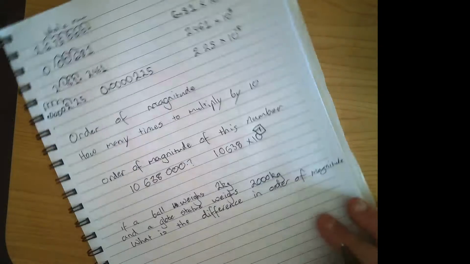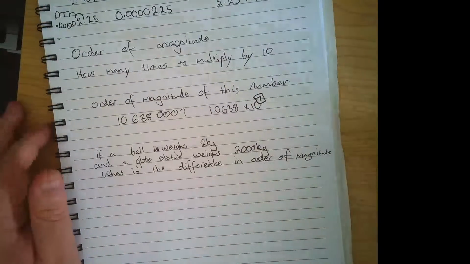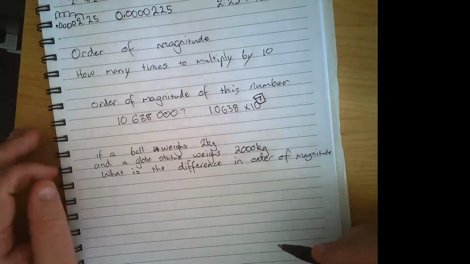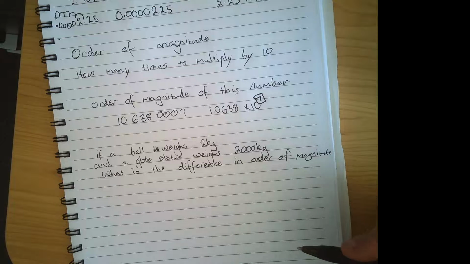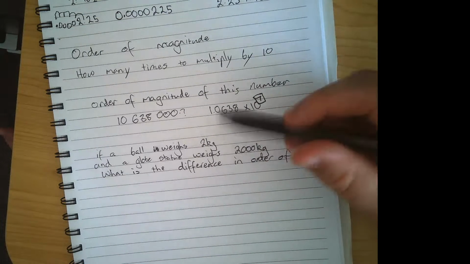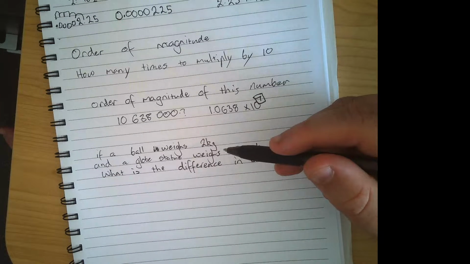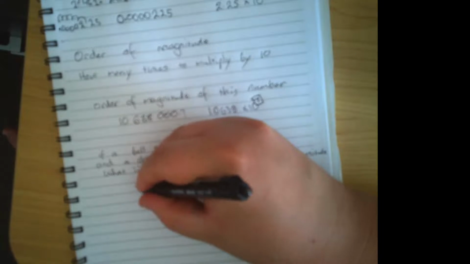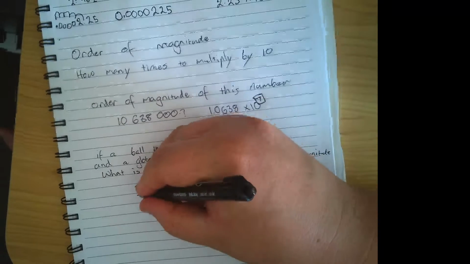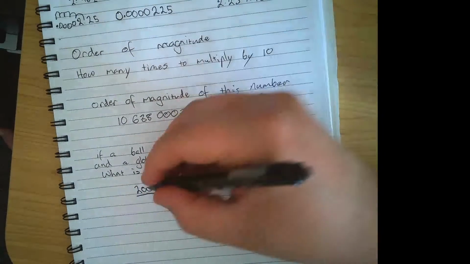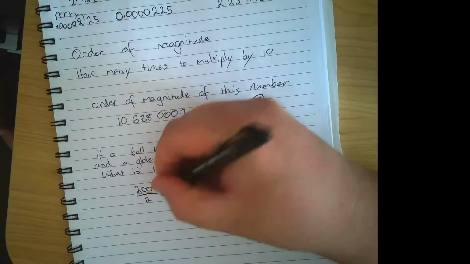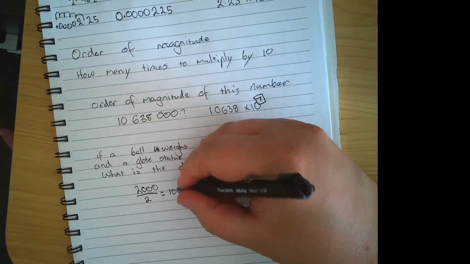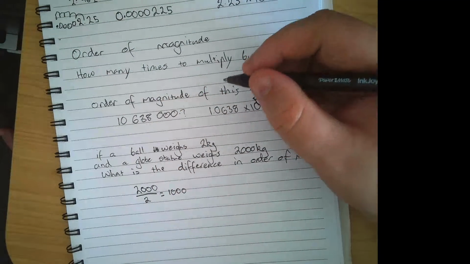Similarly, you can have other questions that go a little bit like this: if a ball weighs 2 kilos and a globe of a statue weighs 2,000 kilos, what's the difference in order of magnitude? So I'm looking at the difference between these two sizes. How many times bigger is this one compared to that one? So the globe weighs 2,000 kilos, the ball weighs 2 kilos, which means that it is 1,000 times heavier.